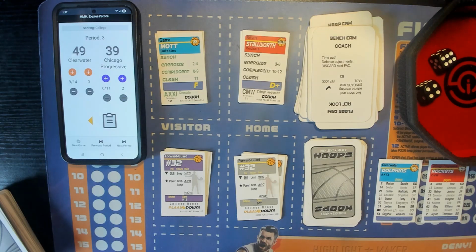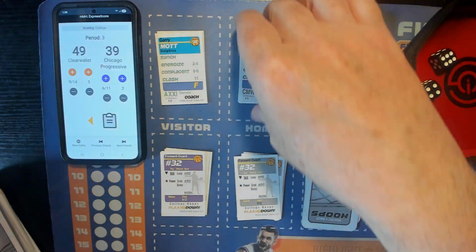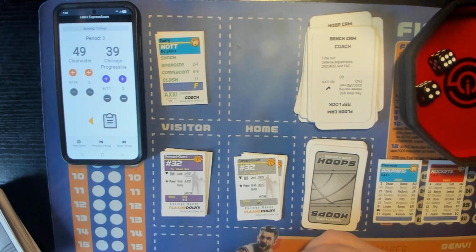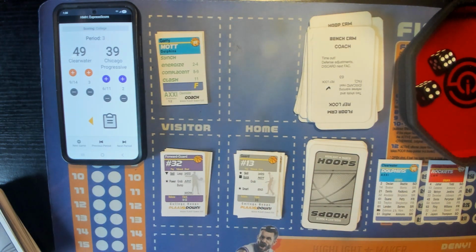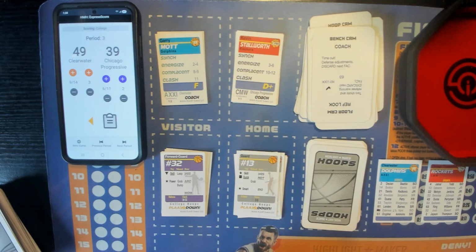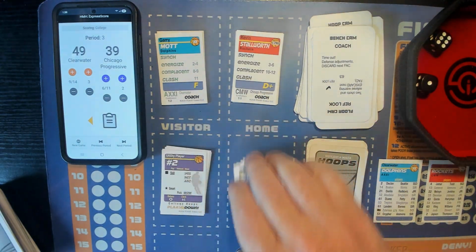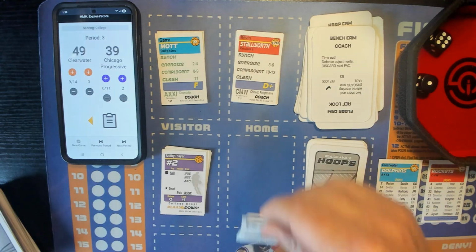We got a coach card. We're going to discard a fact. Stallworth going to bring in number 13. That's Cameron Ammons. And he gets a 7, so that is just neutral. Stallworth energizes 3-6. He's complacent 10-12, so that falls into the neutral territory. So nothing good, nothing bad, but missed opportunity for Chicago Progressive here early in the second half.